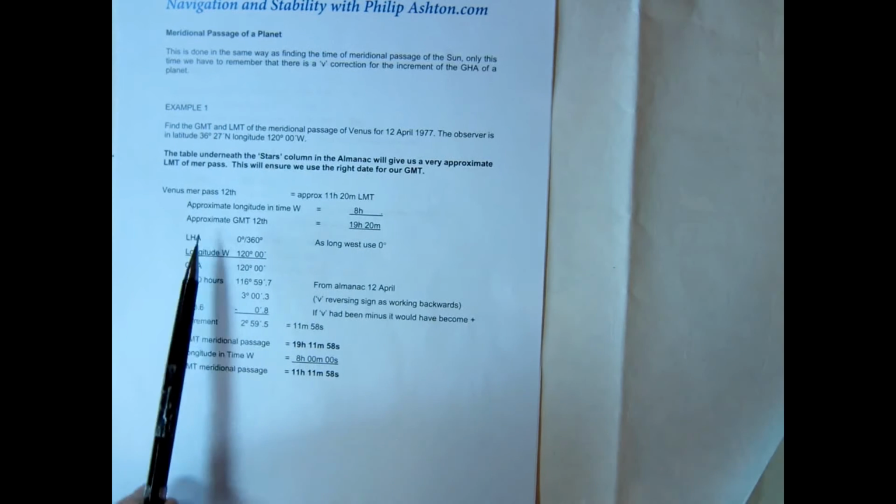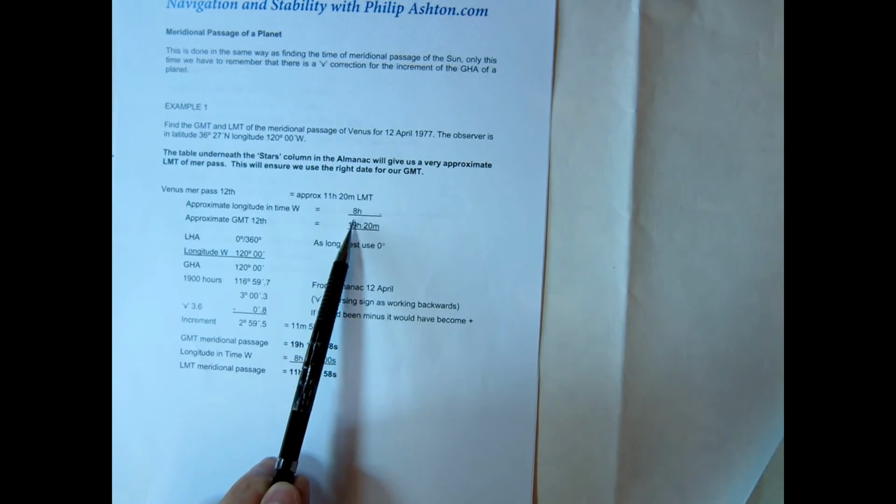We're told our position and we're told the day, the 12th of April. If you go to the almanac, at the bottom right on that day you'll see Venus and you'll see Mer Pass 1120. So on the 12th, the approximate Mer Pass is 1120 LMT. Apply our longitude in time, 8 hours, and that gives us an approximate GMT on the 12th at 1920.